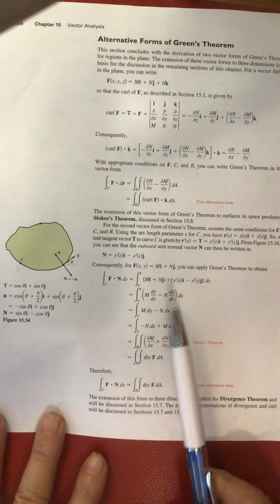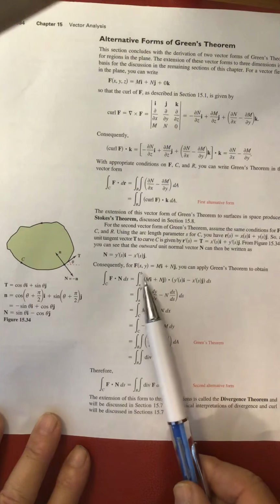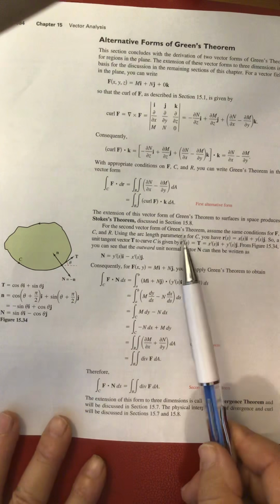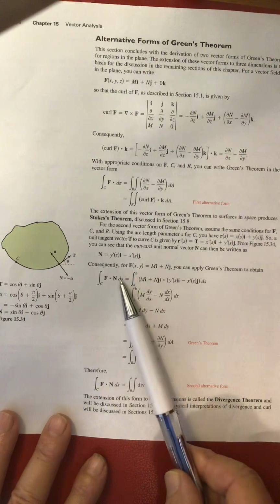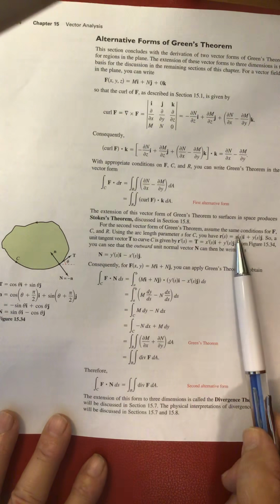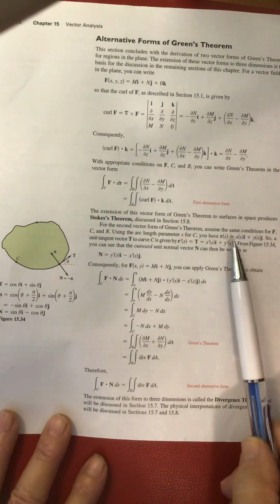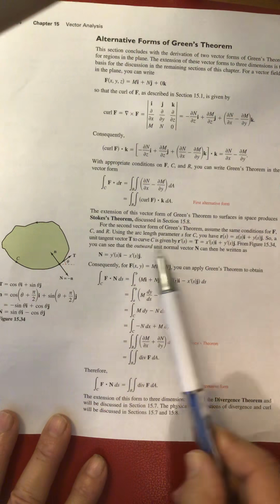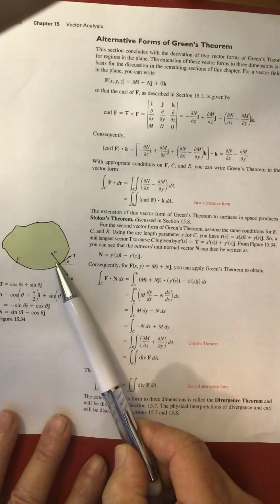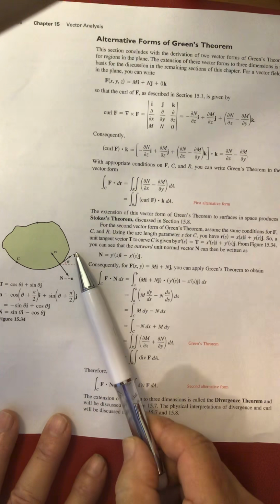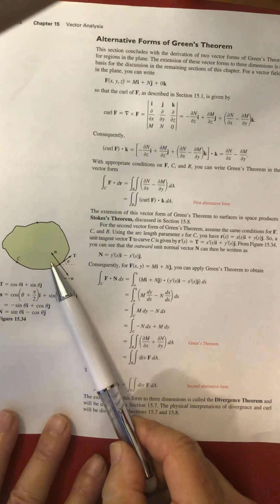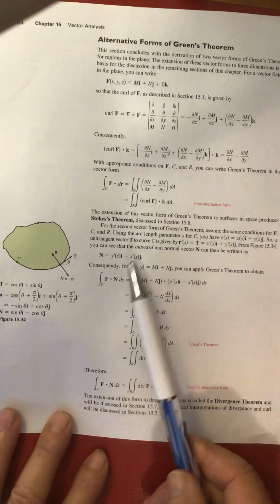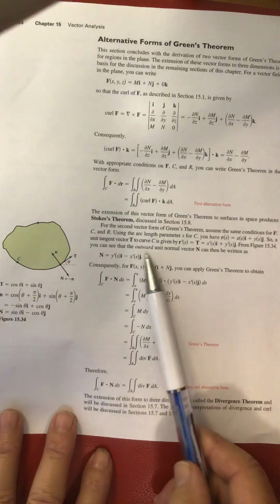Take the derivative, using T and then finding n. Remember, T was the derivative of the i component plus the derivative of the j component, and n is the reverse of those. At a point, T would be right and up, therefore n would be left and up.